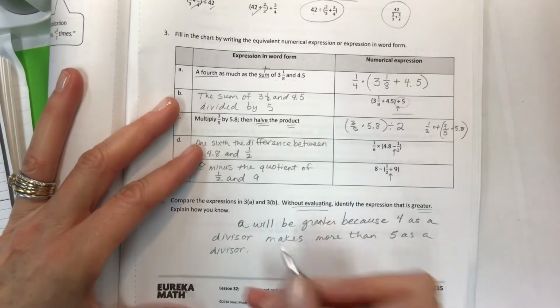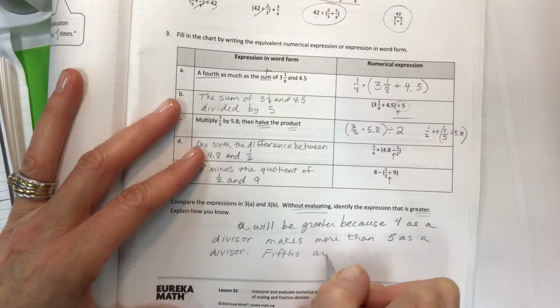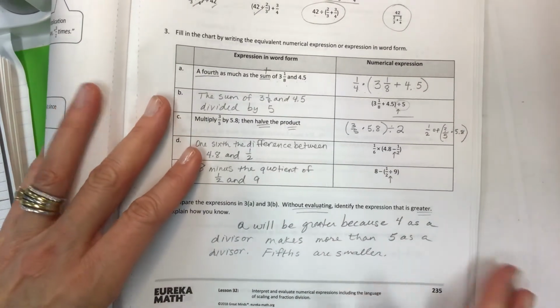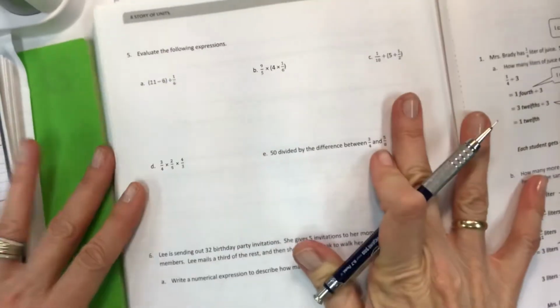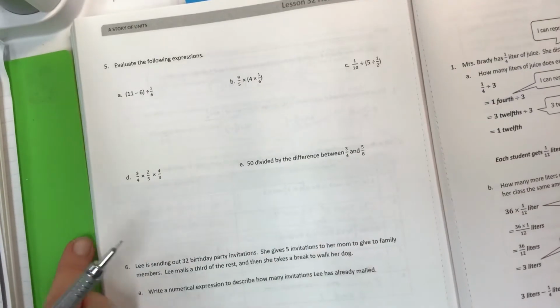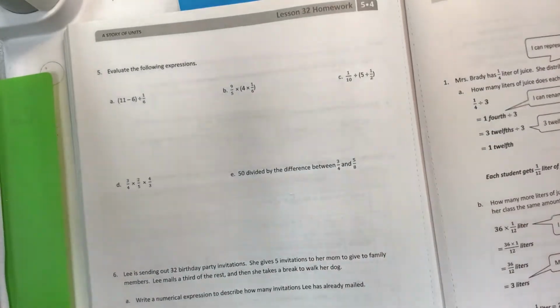Okay, so fifths, if you want to restate it, you could say fifths are smaller. It's just repeating ourselves, but just kind of understanding the size of the fractional unit. All right, back page, making progress. Evaluate the following expressions. Now you get to solve. So much stuff here. Okay, now you get to solve.